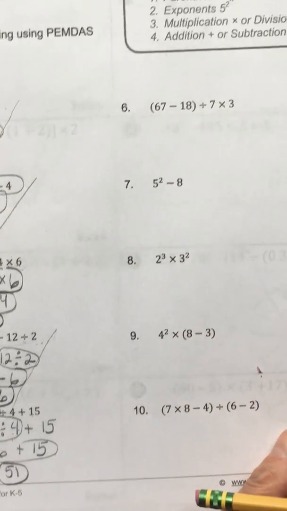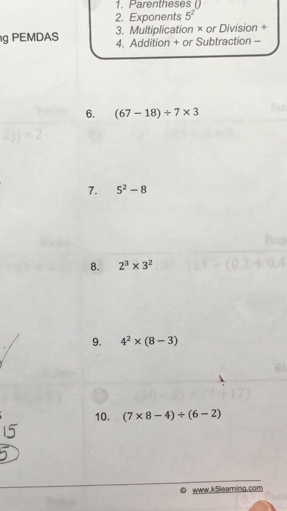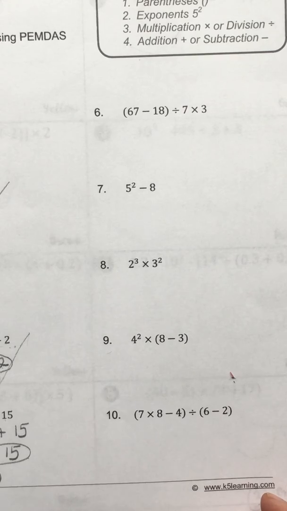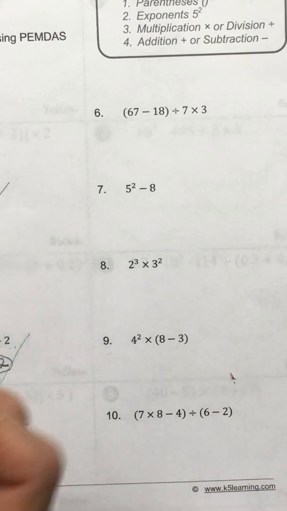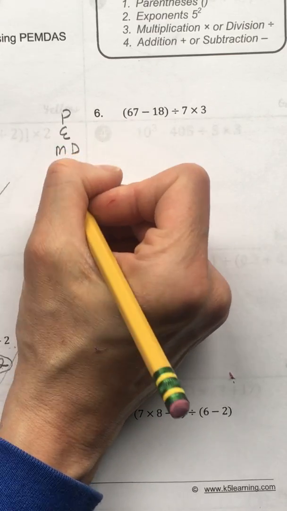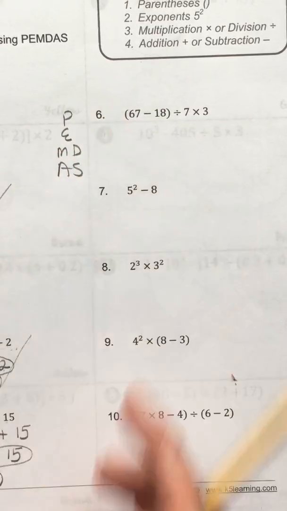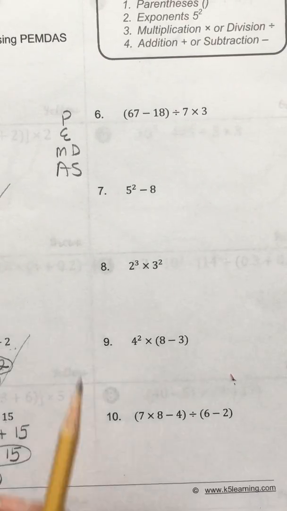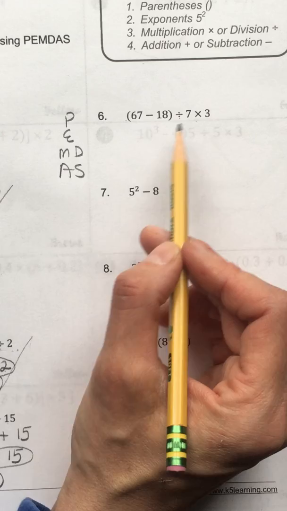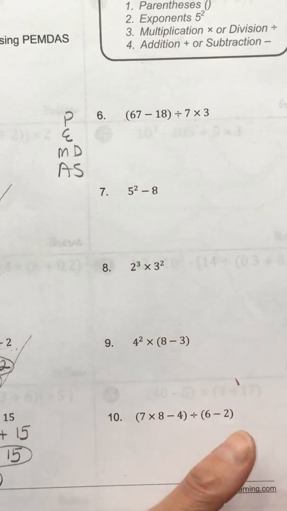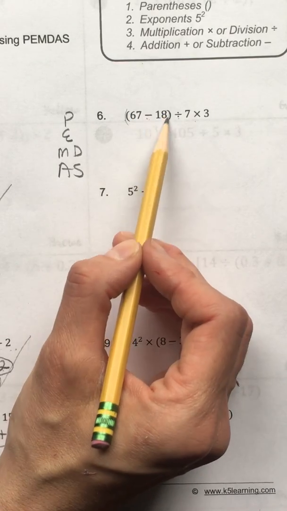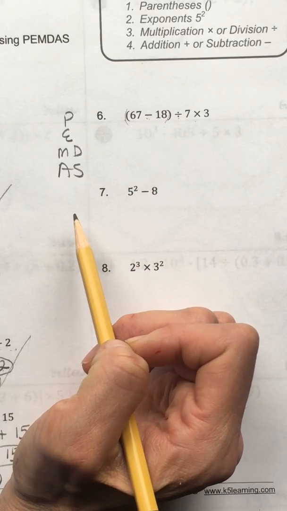So now question 6. So take a moment to copy down these 4 problems, or one at a time. Pause the video if you need to. Rewrite your think track. So now we're going to see something new in question 6. Okay, we see parentheses. Even though there's division and there's multiplication, parentheses always say you have to do me first. Even though there's subtraction inside of it, you still have to do that part first.